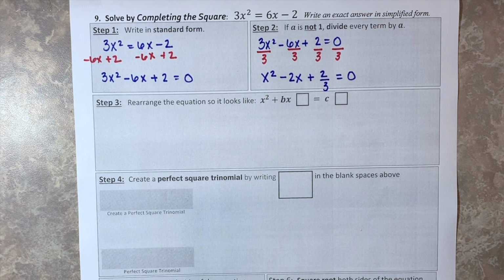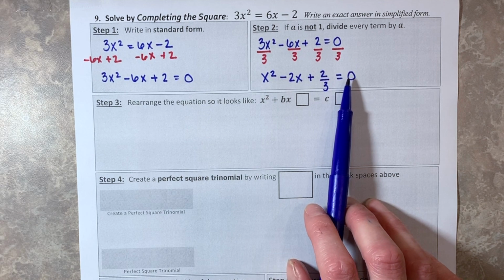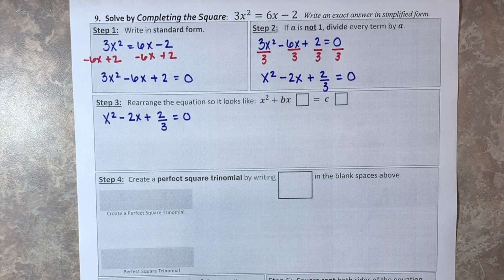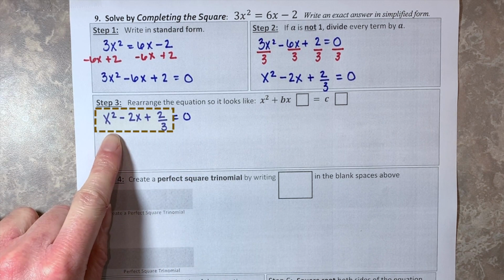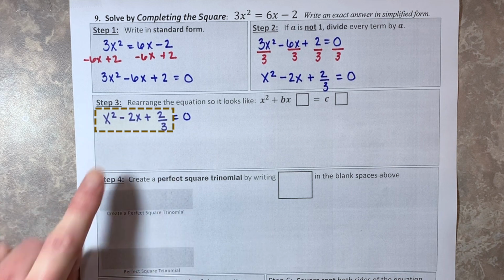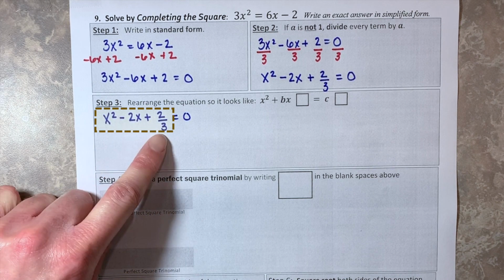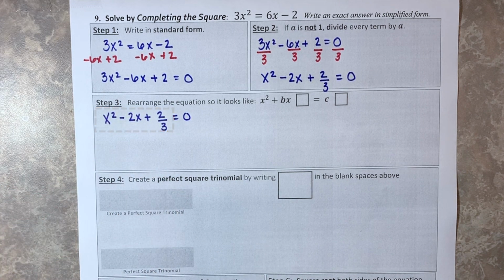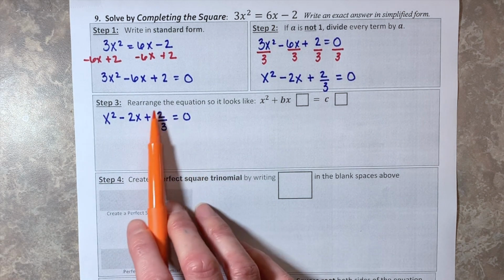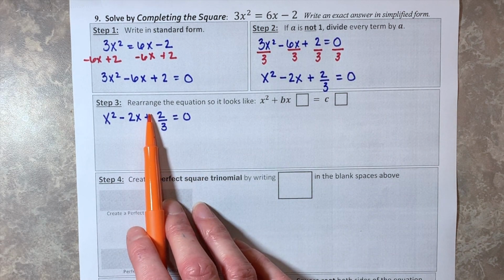Step number 3, let's start by copying down where we left off. Now our ultimate goal when we're completing the square is to create a perfect square trinomial. This is not a perfect square trinomial, because if you take this number here, negative 2, divide it by 2 and square it, you do not get 2/3. So this is not a perfect square trinomial. So we want to create a perfect square trinomial. So the first step of that process is we got to get rid of this constant. We're going to move it to the other side.